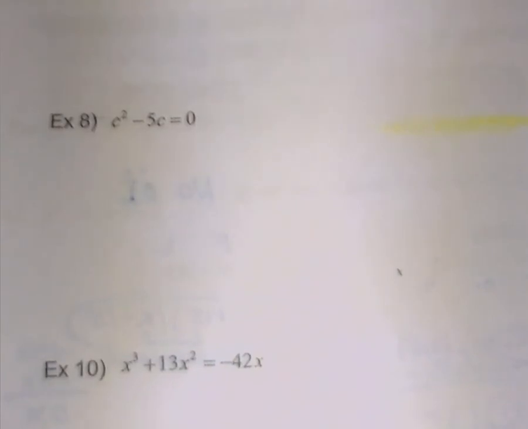I don't know if I'm right, but then we divide by 5. Divide by 5? No, good guess. Add? No, don't add anything. It's all set up, ready to go. Yes. Divide by C? Kind of.